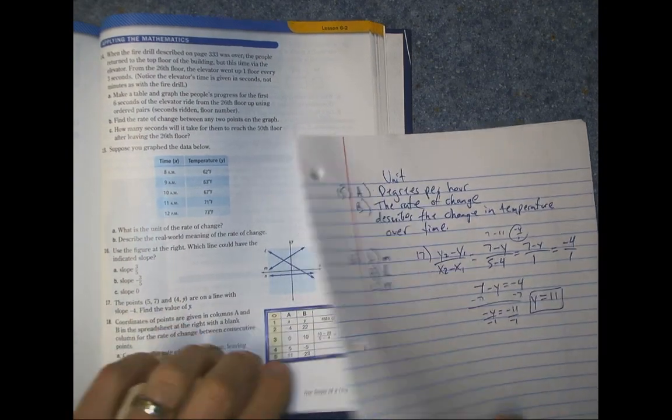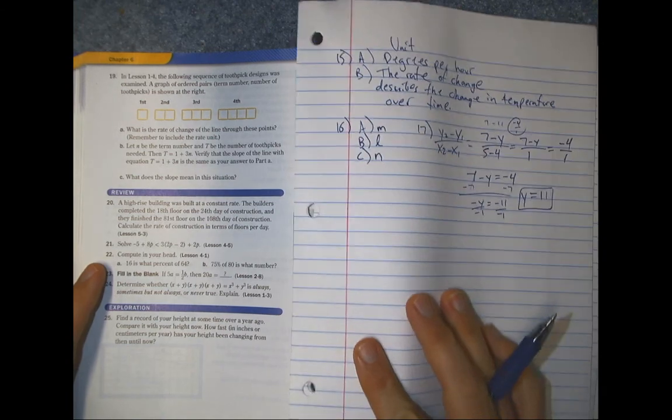All right, we're going to number 20. Some quick review questions.